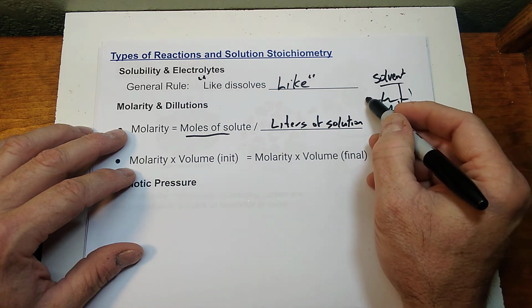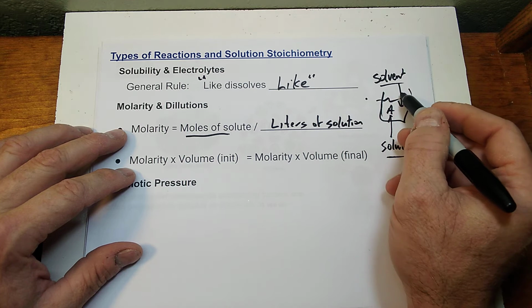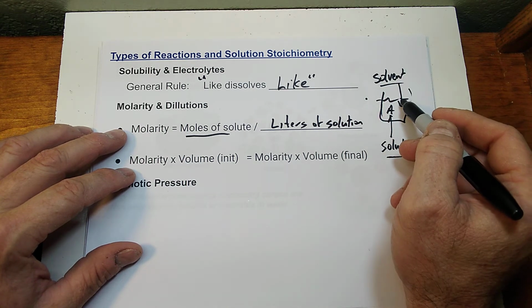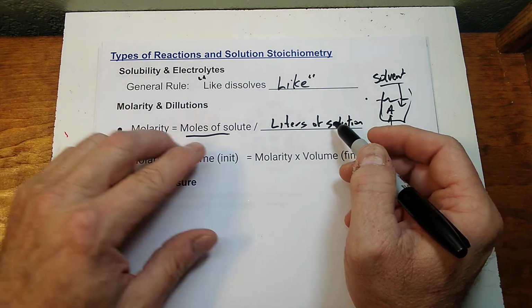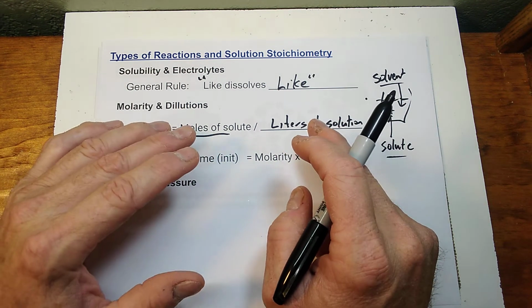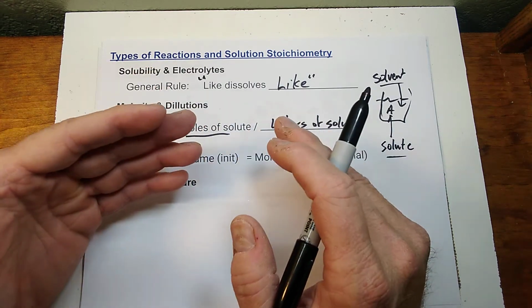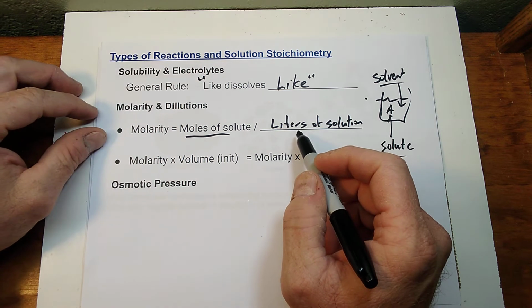We would measure the amount that this solution measures up to, not how much solvent we added at the beginning. This is the way we talk about molarity: moles of solute over liters of solution. You'll want to remember that calculation.